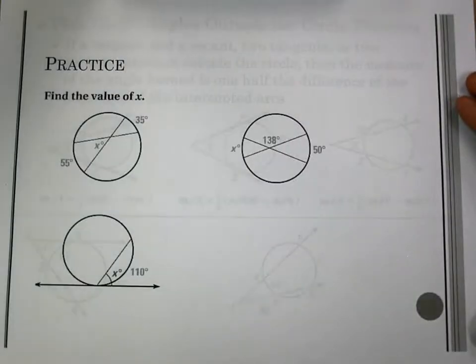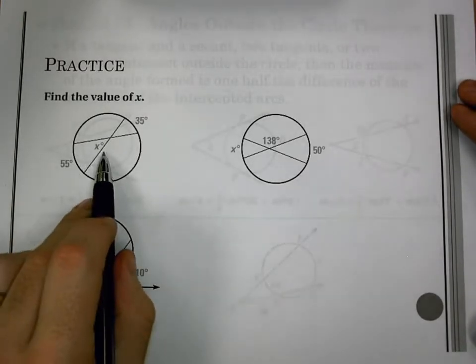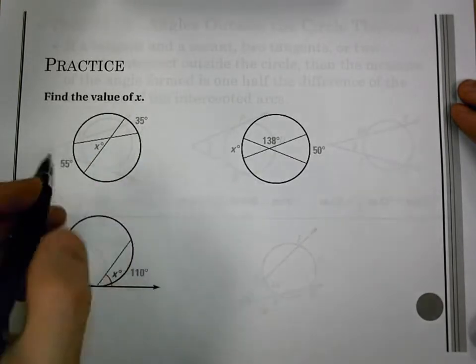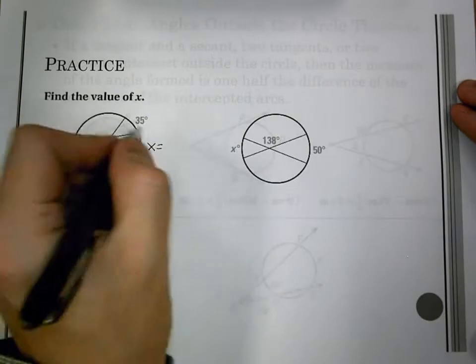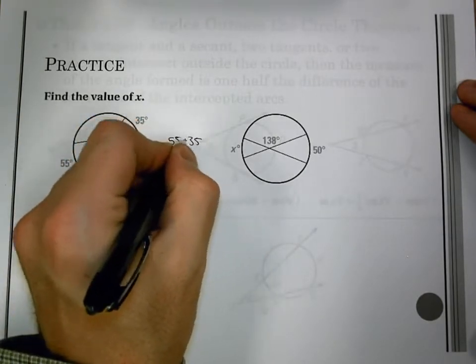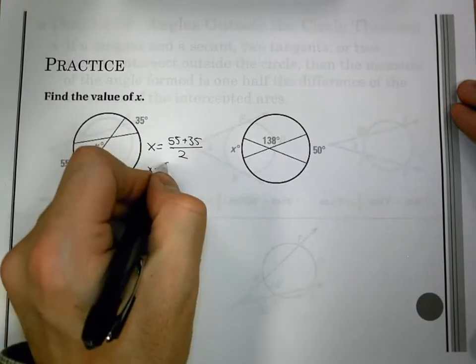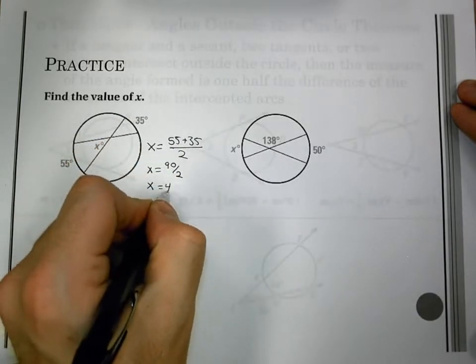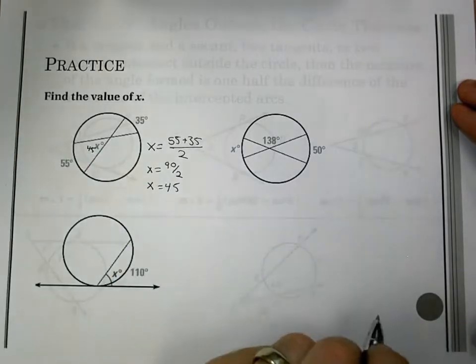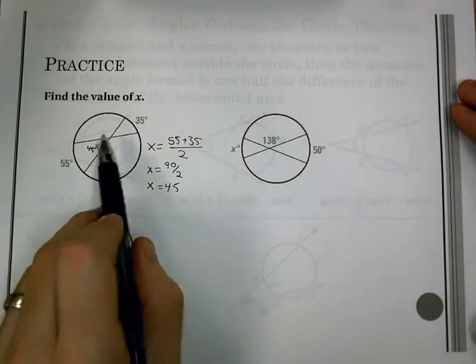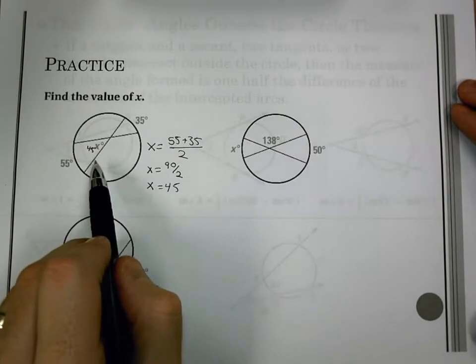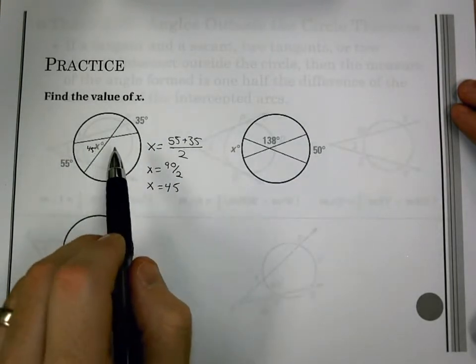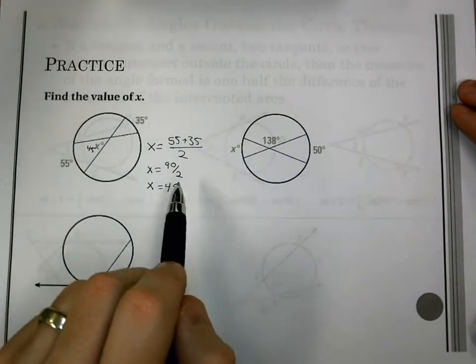Okay, let's try a couple more of these. Here I have x is my angle, 35 and 55. So x equals 55 plus 35 divided by 2. That gives us 90 divided by 2, or 45. Now if we look at this real fast, 45 is in the middle of these two, and that's really what we're looking at for the two values. Yes, it's the average, but it's also the middle value. So we have that one, 45 for our angle.